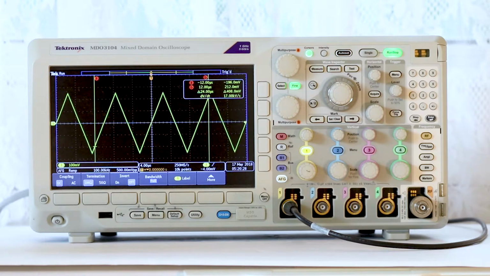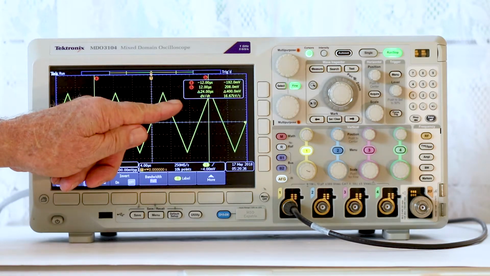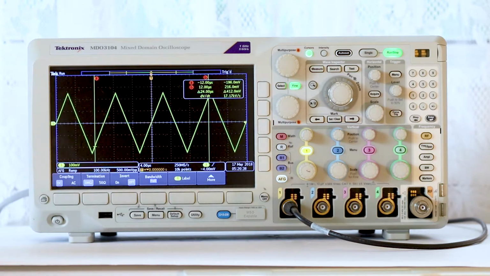The cursor readout, the box at the upper right, displays values delineated by the cursors when doing manual measurements. Time, amplitude, and delta values are shown for each cursor. For FFT measurements, it displays frequency and magnitude. For serial and parallel buses, the readout shows the decoded value.